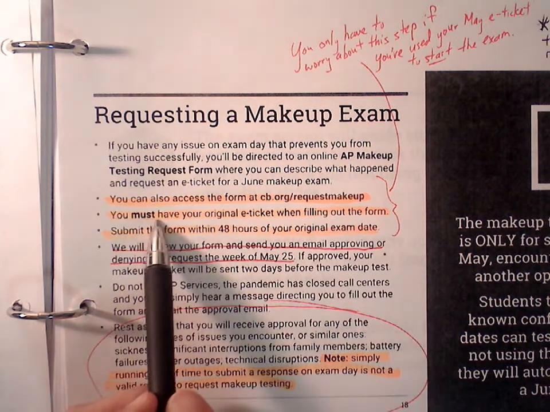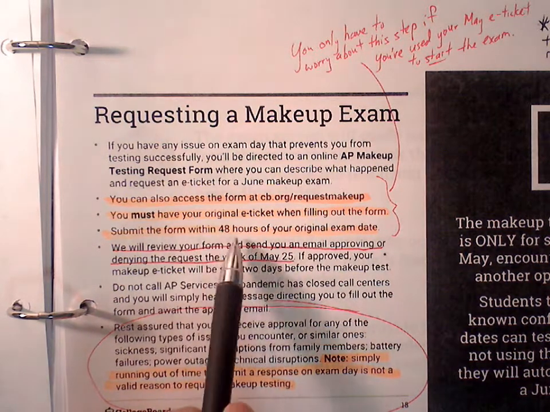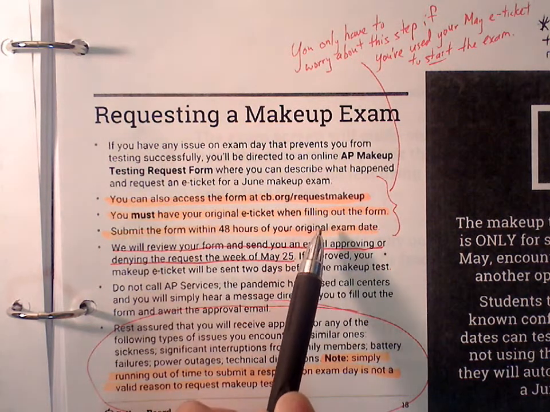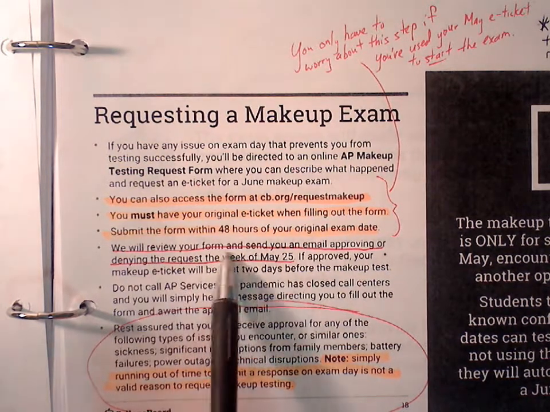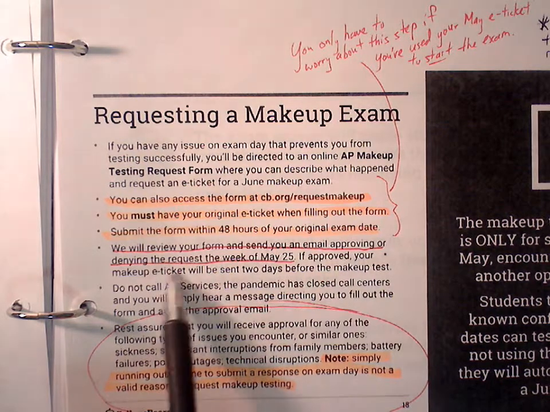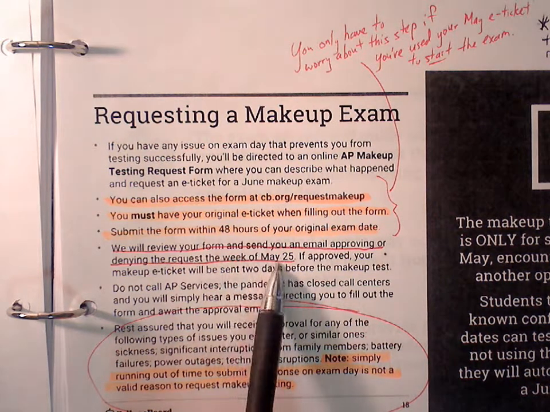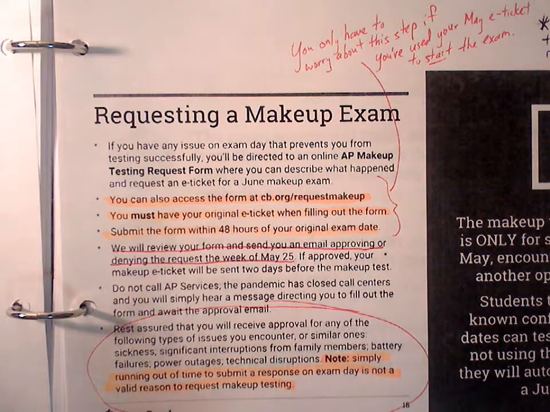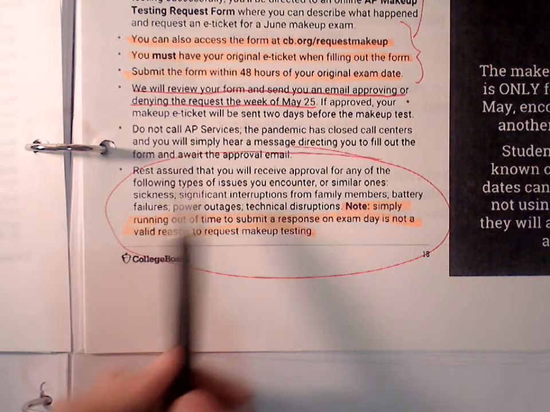You're going to have your original e-ticket when filling out the form, and you're going to submit the form within 48 hours of your original exam day. So if you take the test on Tuesday, by Thursday you've got to submit that form. They're going to review your form and send you an email approving or denying the request the week of May 25th. So it's a little late, but you may have to study for the exam and prepare as if they're going to approve.